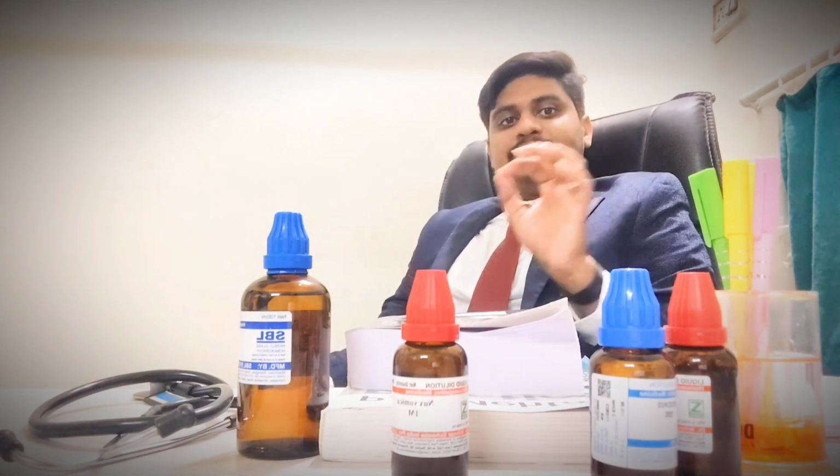In that, there will be redness. When inspection is done, the redness in the soft palate and the tonsillar pillars will be there. This is due to the accumulation of blood. When blood gets accumulated, the redness is more present, and this process is known as congestion.